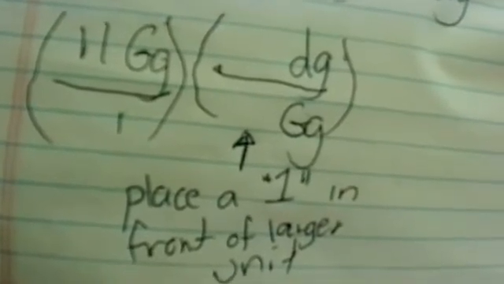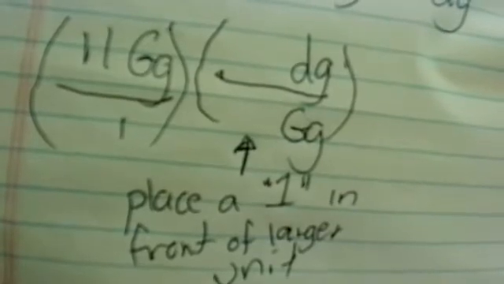We're going to place a 1 in front of the larger unit. Whichever one of those two units was farther to the left on my metric boxes, we're going to put a 1 in front. So I'm going to look back at my metric boxes and figure out, is a decigram farther to the left or is a gigagram farther to the left? And I'm going to put a 1 in front of that unit.